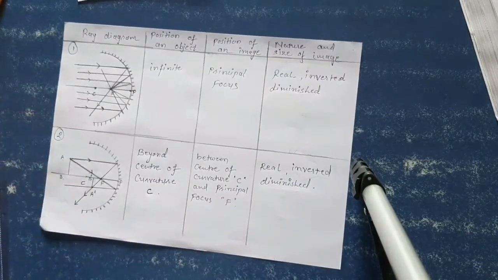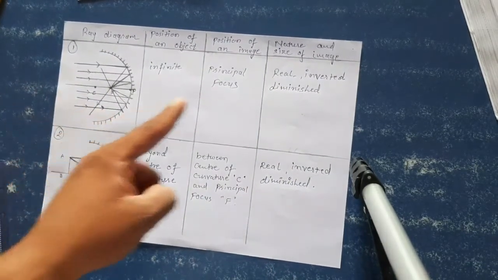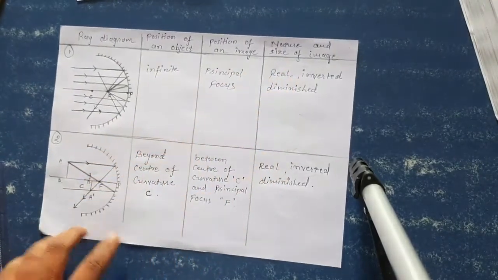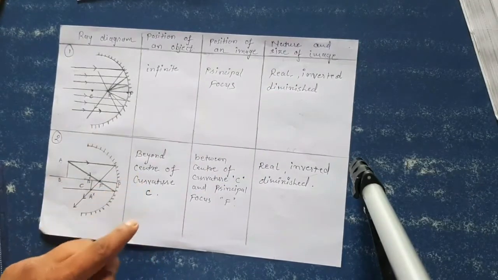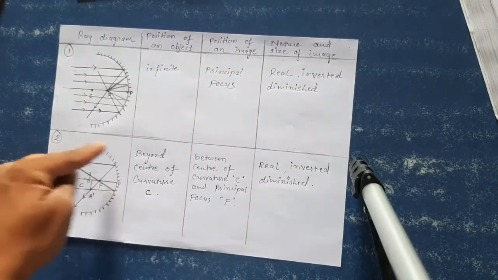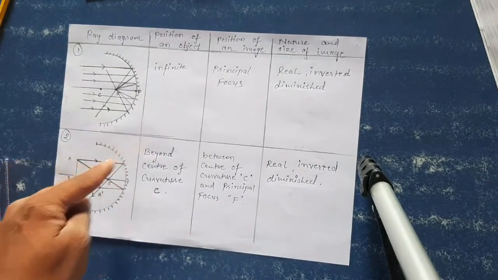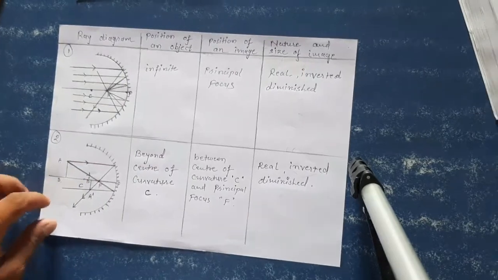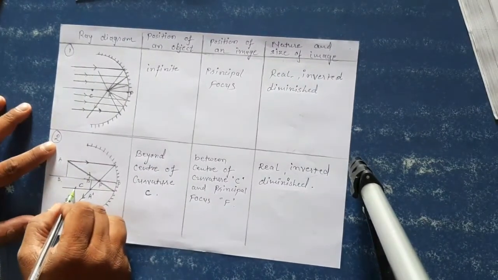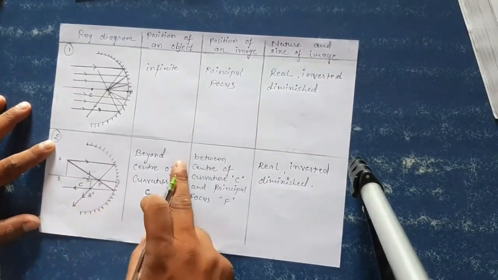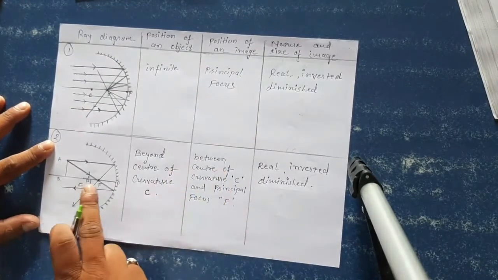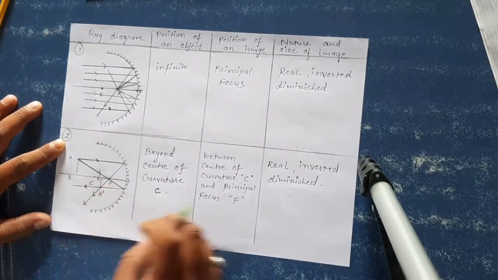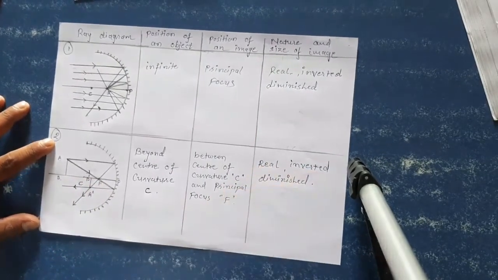So in the first case, the object is kept at infinite distance, we get the image on the principal focus, and it will be real, inverted and diminished. In the second case, when our object is beyond center of curvature C, by intersecting these two rays, one parallel and one passing through F, which then becomes parallel, we will get our image between C and F, meaning between center of curvature and principal focus F. The image will be real, inverted and diminished.